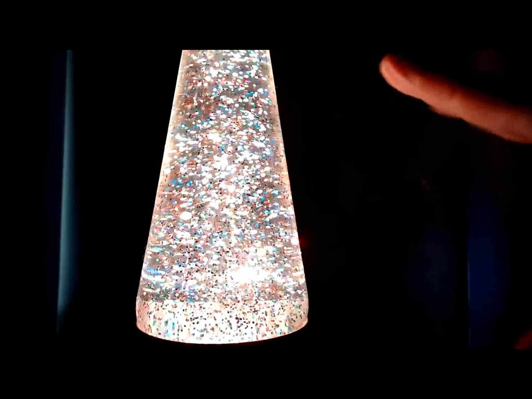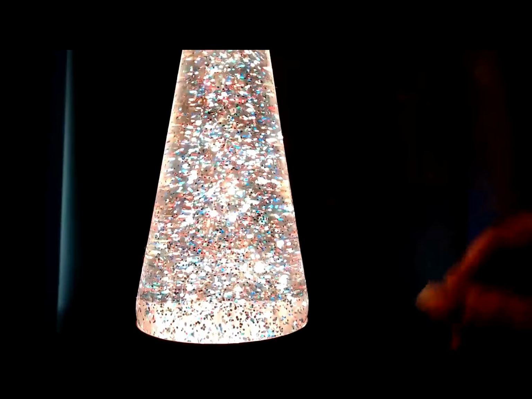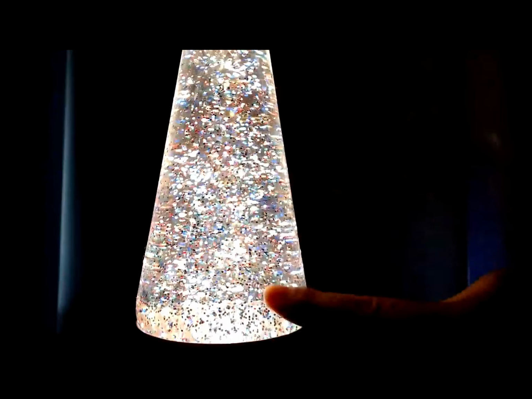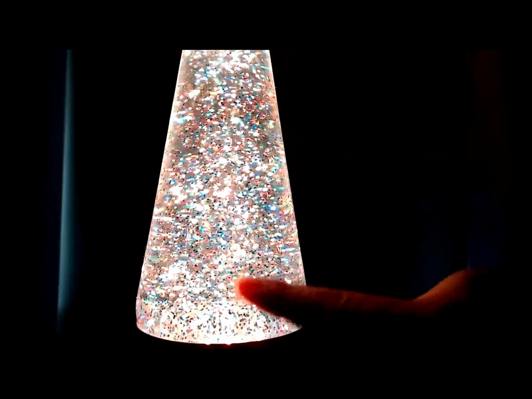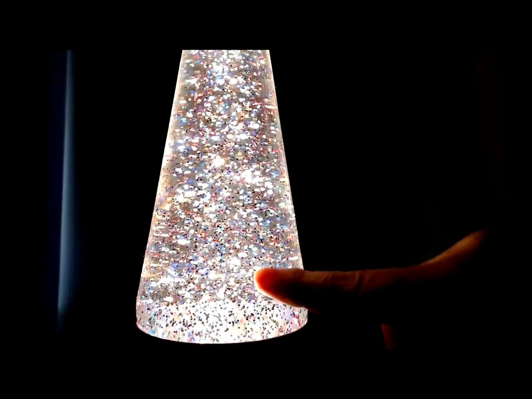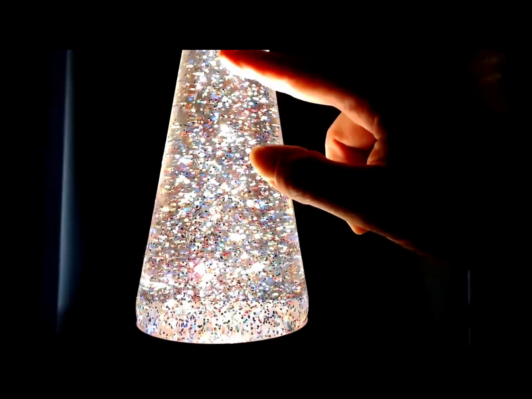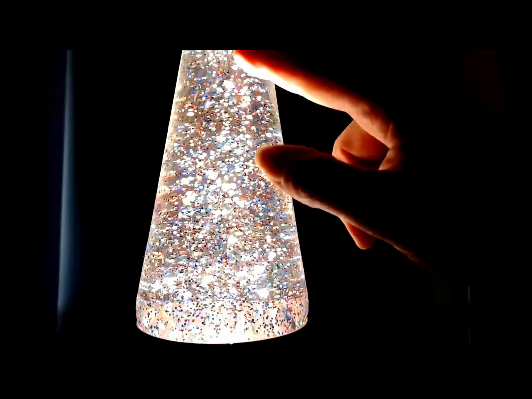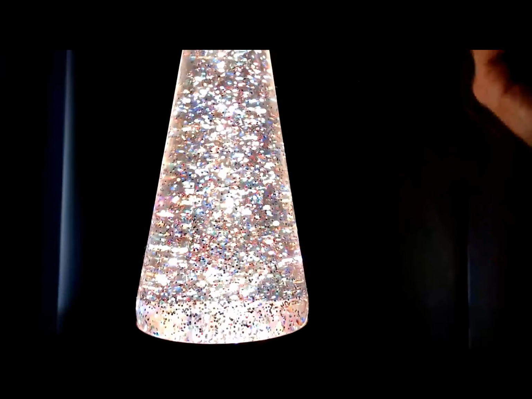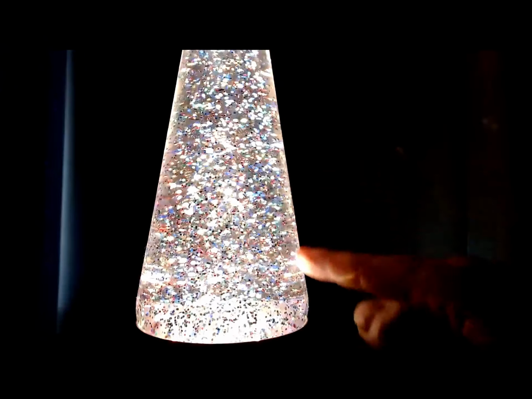So if we look at this lava lamp as if it's the layers of the Earth, we'd have material within the mantle that gets superheated when it's down by the core. As it gets superheated, it becomes less dense and moves up towards the crust. As it gets to the crust, though, it actually cools off and becomes more dense and sinks.